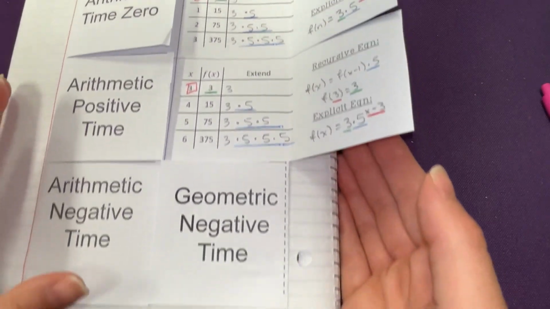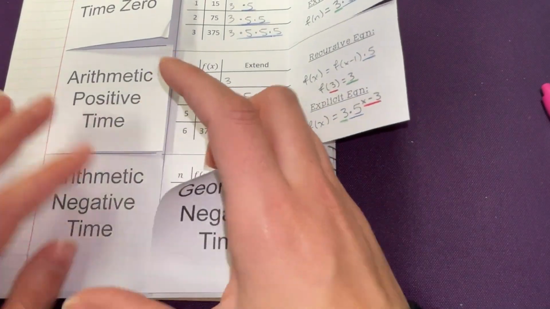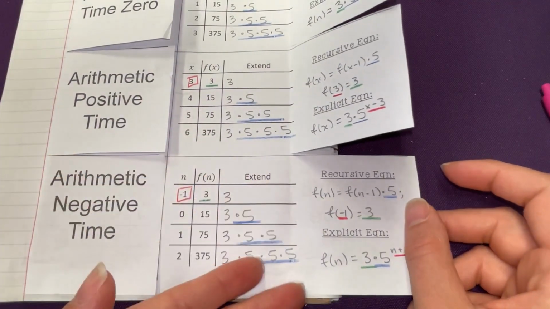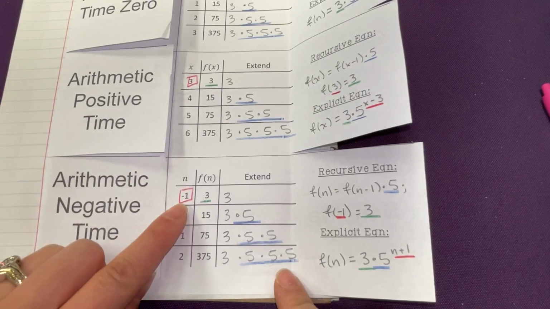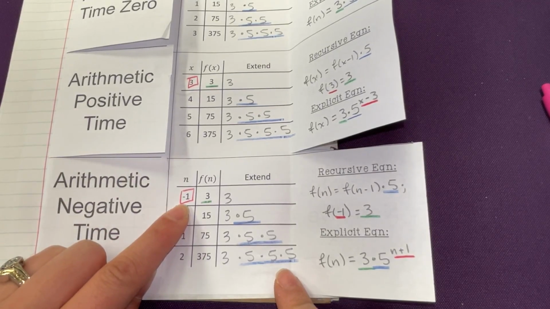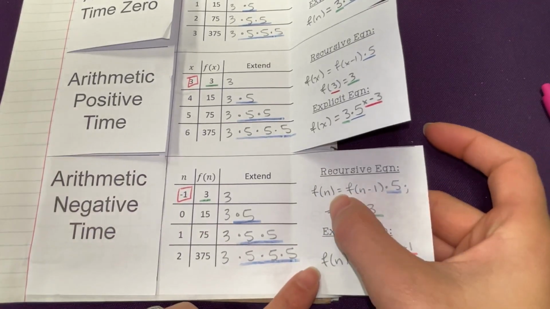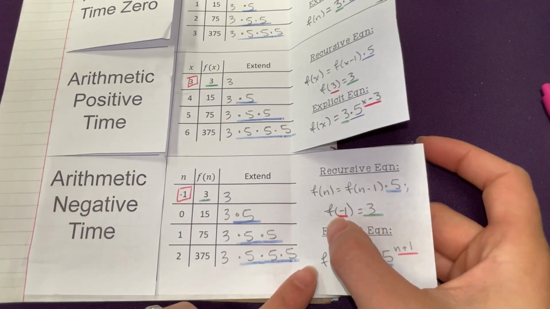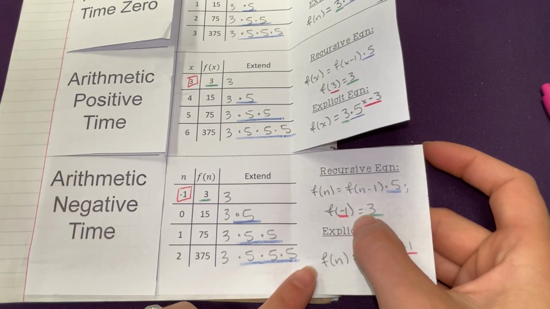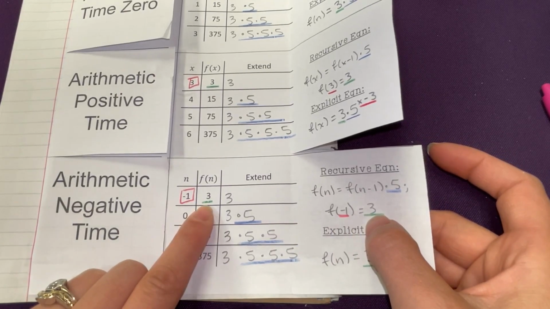Okay, and then lastly is a negative time. So again, that pattern is going to be the same down the extended table because we are multiplying by 5. But this time we start with a -1. So our recursive is going to be written as f of n equals f of n minus 1 times 5. Then we have f of -1 equals 3 as our start point.